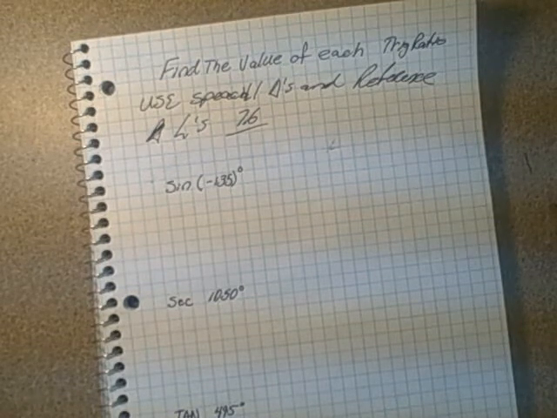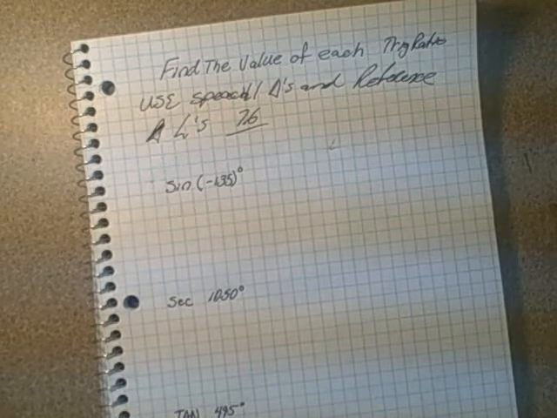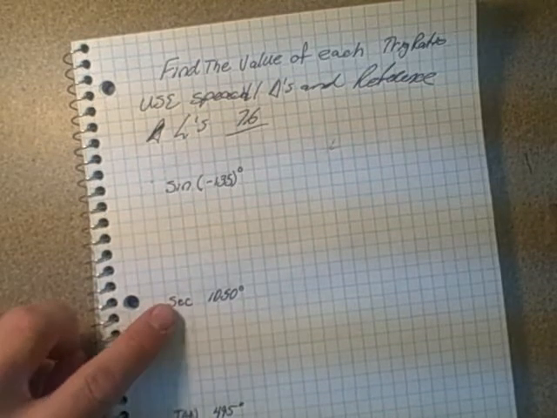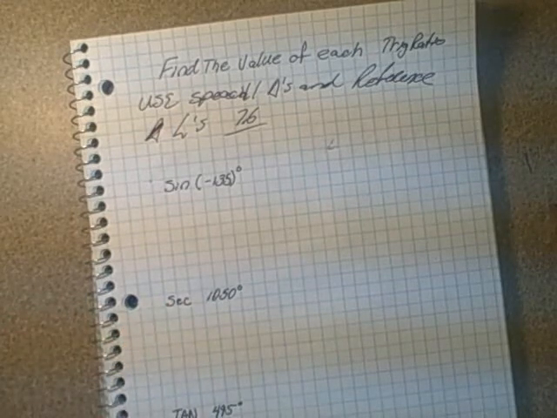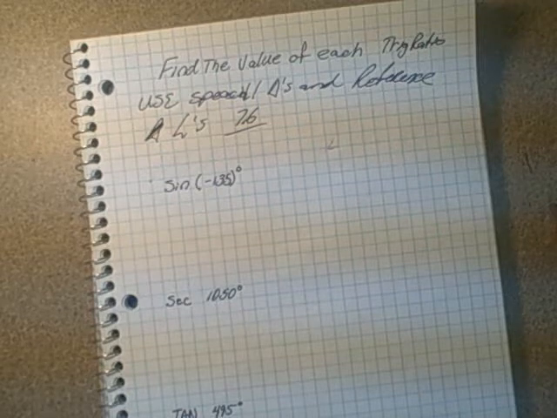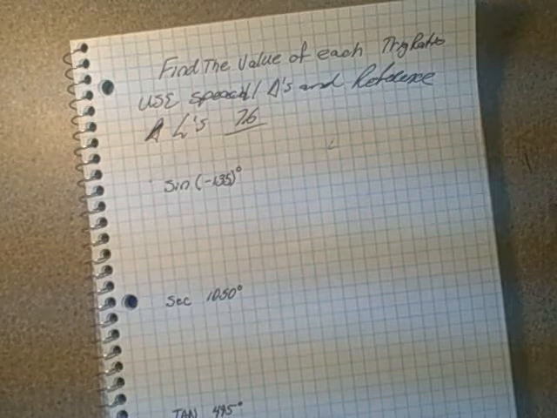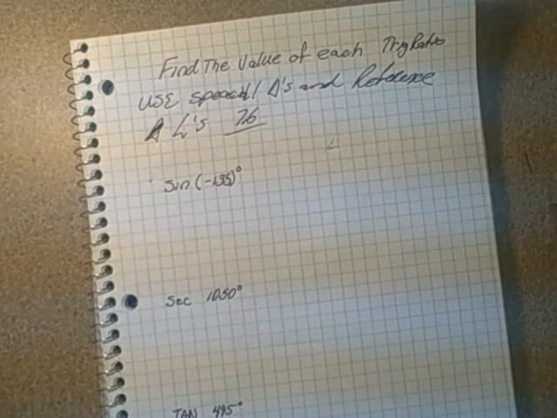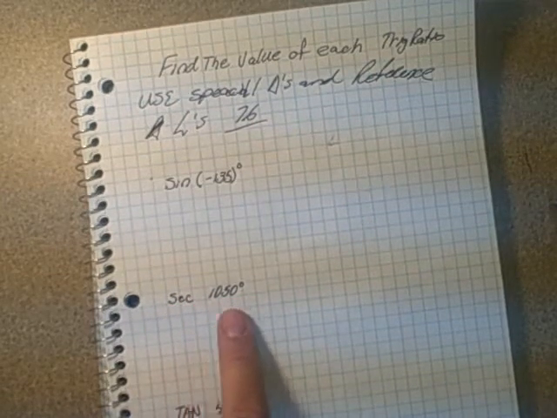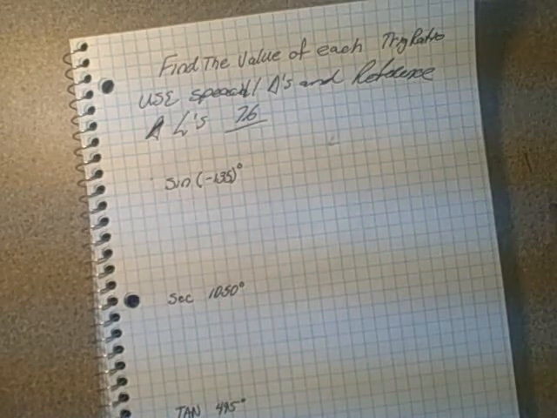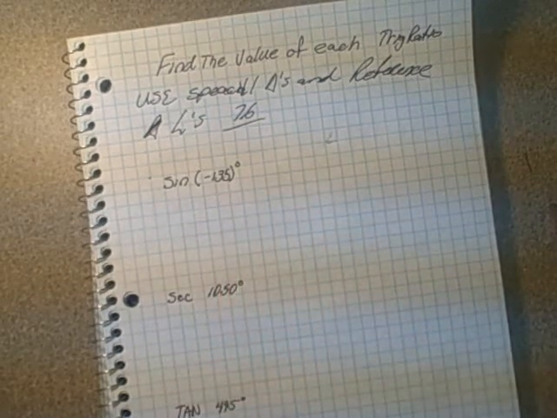For the reciprocal ratios, you can just take the reciprocal of their primary ratio. So when you're doing something like secant here, you would look up and say to yourself, I've got to find what the primary ratio reciprocal that goes with secant is. And if you're not sure, you can always check back to page 229. And you know that secant is a reciprocal of cosine. So all you would do is calculate cosine 1050 and take the reciprocal of it. So we're going to start here by doing this one first.